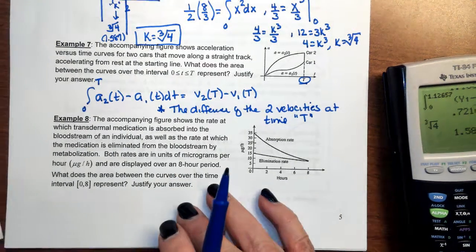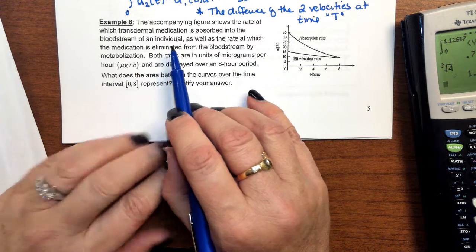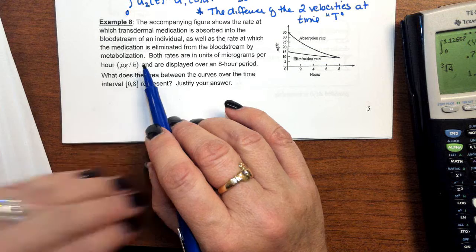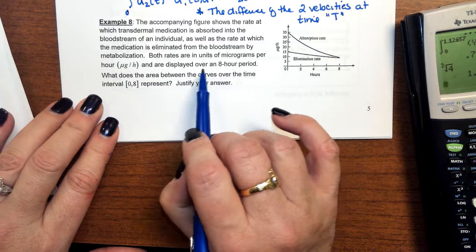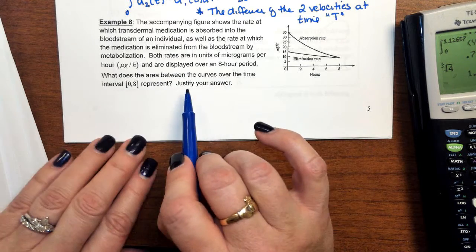So here's another example where they're giving us a graph of a medication absorbed into the bloodstream of an individual and the rate at which it's being metabolized. Both rates are in units displayed over an 8-hour period. What does the area between the curves over time 0 to 8 represent?